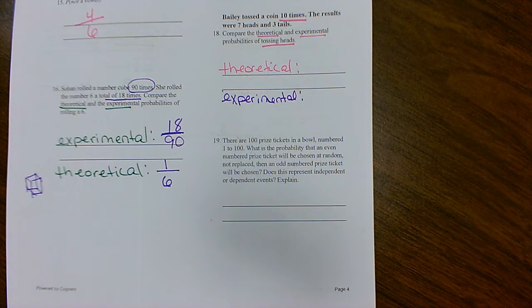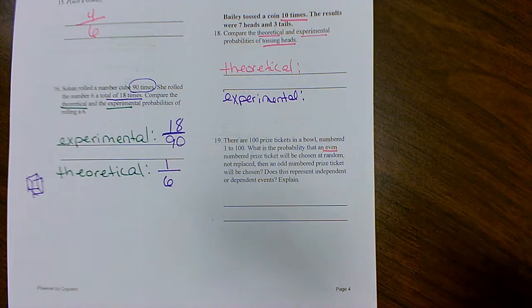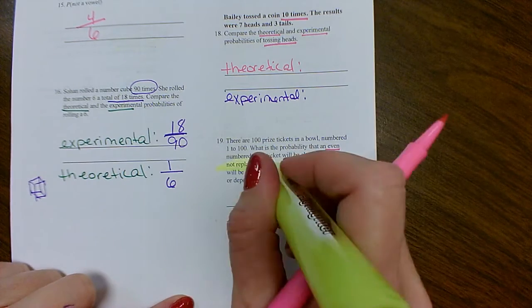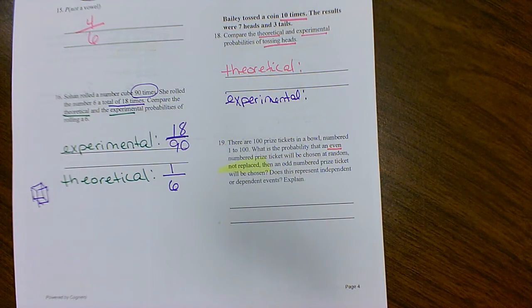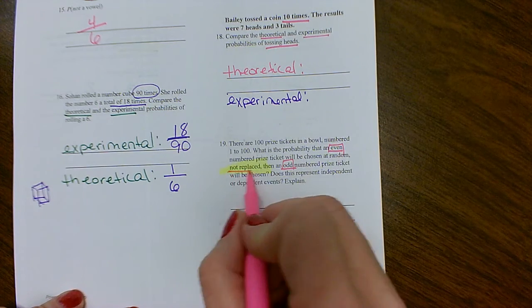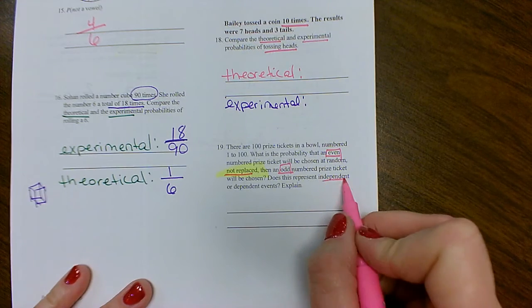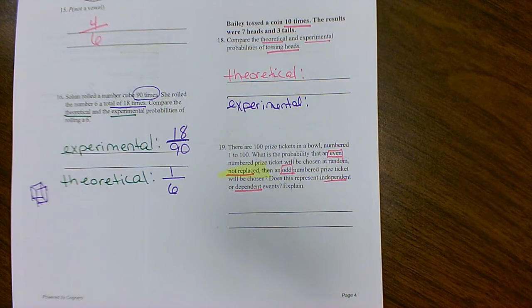Number 19. There are 100 prize tickets in a bowl, numbered 1 to 100. What is the probability that an even numbered prize ticket will be chosen at random, not replaced, then an odd number prize ticket will be chosen? So first even, then odd, and it was not replaced. Does this represent an independent or dependent event?